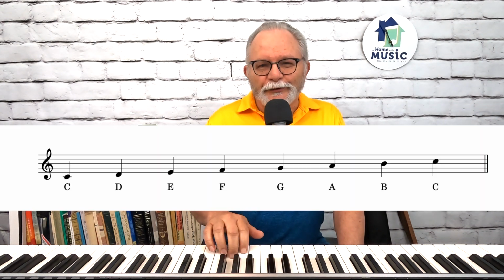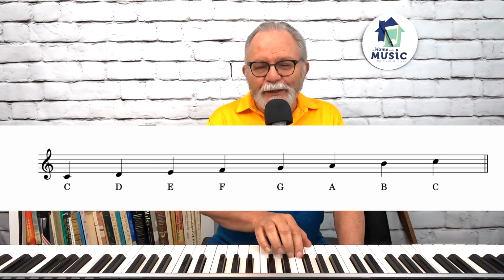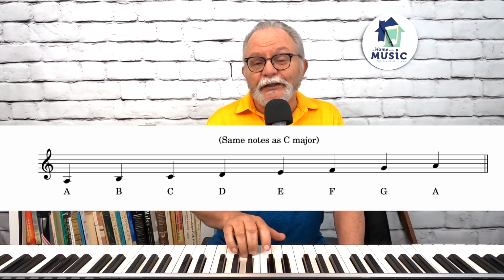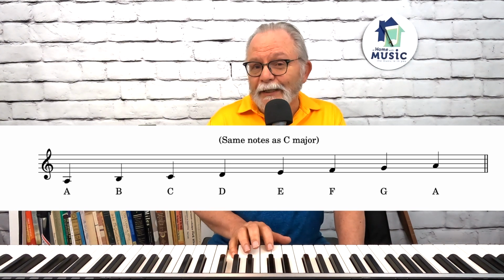So C major, also known as the Ionian mode, and A minor, its relative minor, we could also call the Aeolian mode.